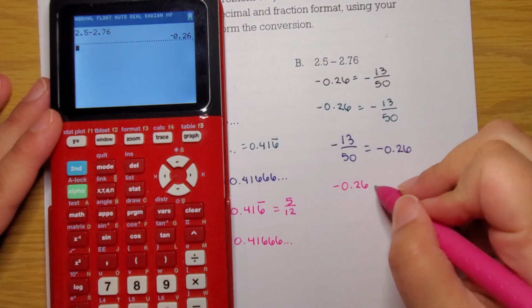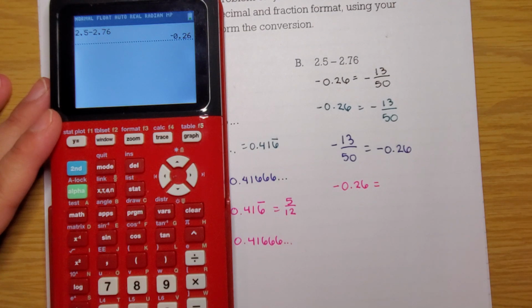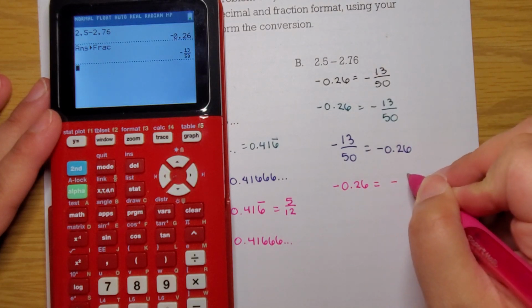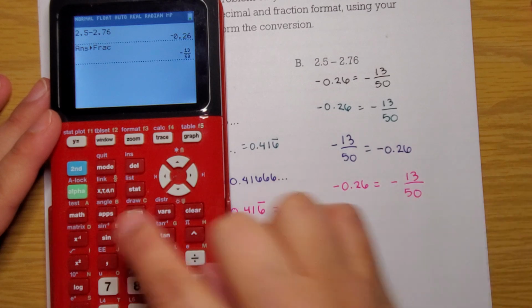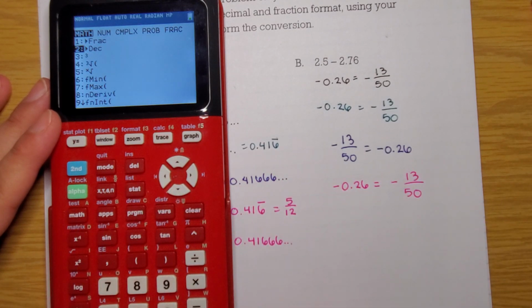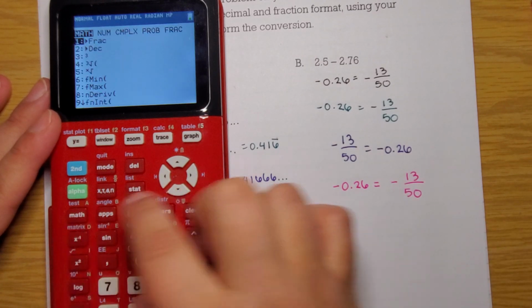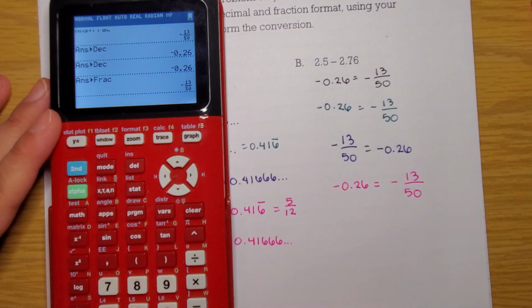To make this a fraction, we'll do what we just did in the last problem. We'll go to the math menu. We're going to select the first option, frac, for fraction. Press enter again, and it gives us the fraction answer of a negative 13/50. And if you wanted to go back to decimal format, you can go to math, select option 2 and press enter, enter again, and it'll give you the decimal. You can keep going to the math option and selecting however often you want to, and continue to change the format until you get bored of doing that.